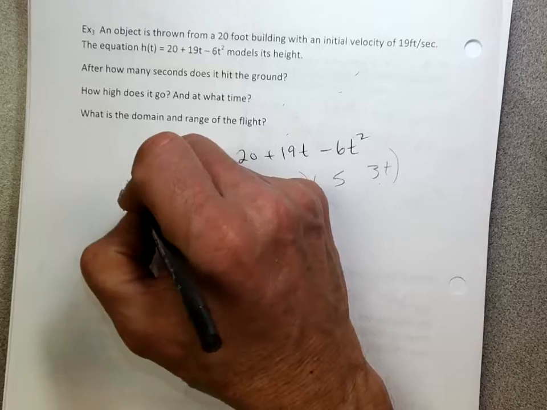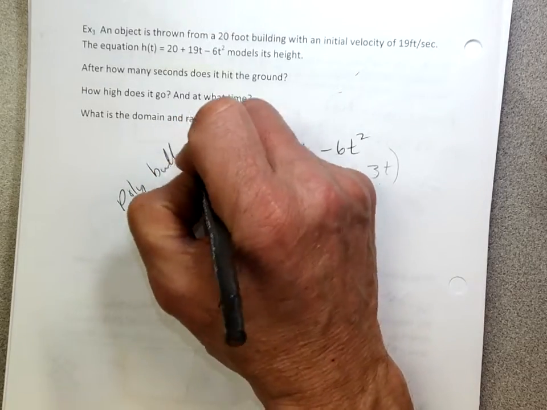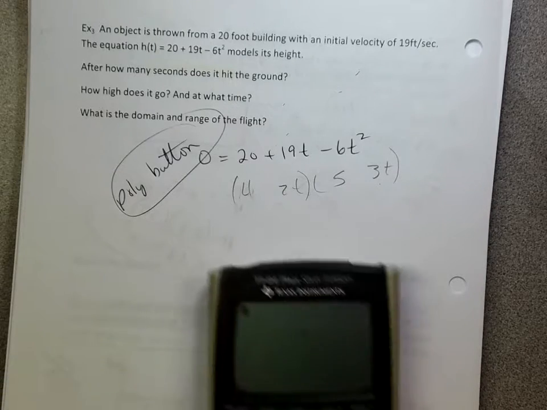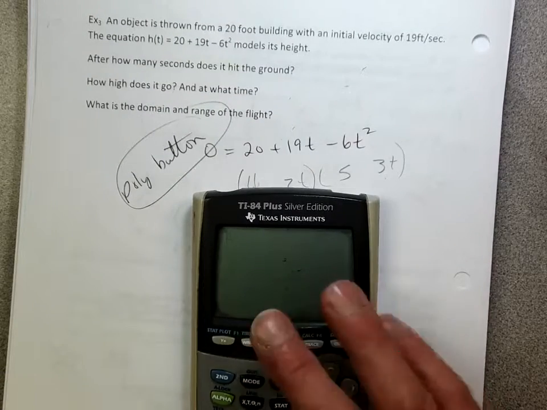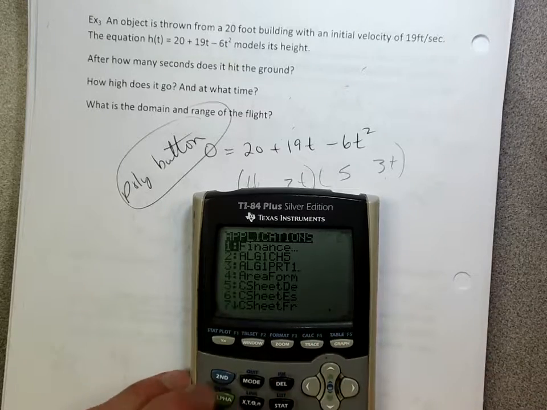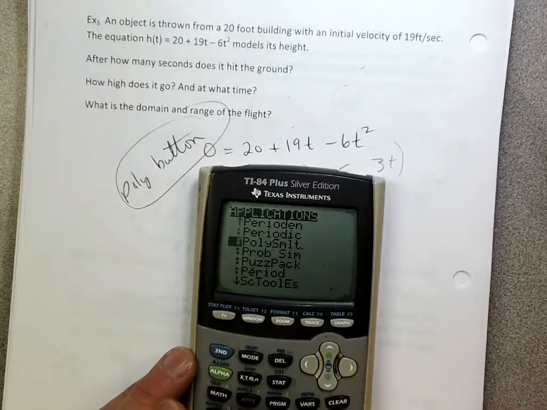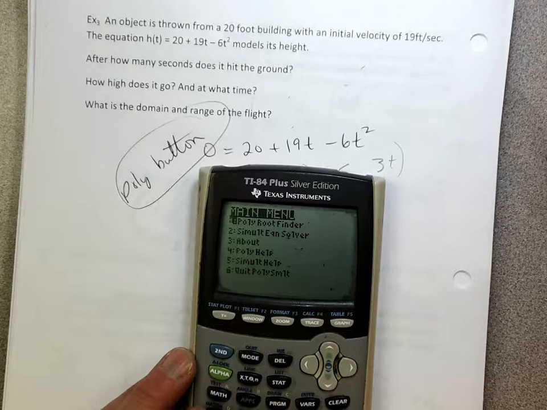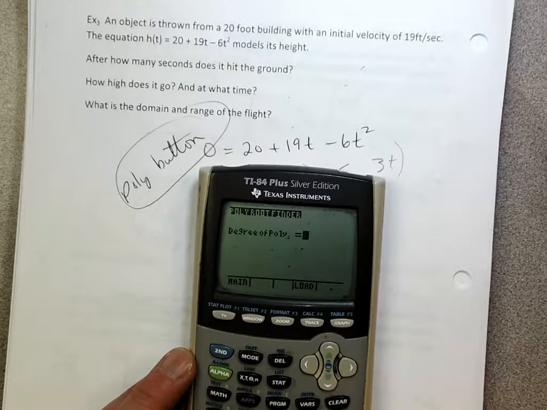I like the poly button. That's my favorite way. Honestly, if I can't factor it, if I'm stuck, I'll just use the poly button, okay? Or you could graph it and find the 0, right? So I'm just going to go to, remember my poly button? Guys, remember the poly button at all? Poly root finder, order 2.